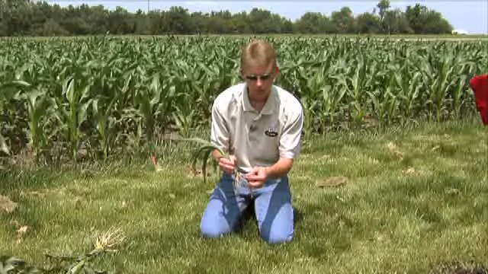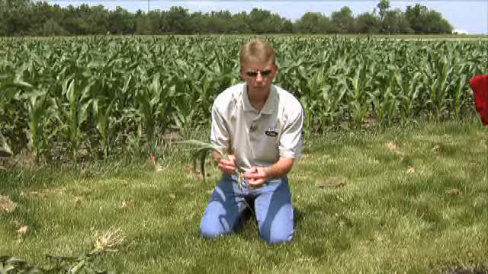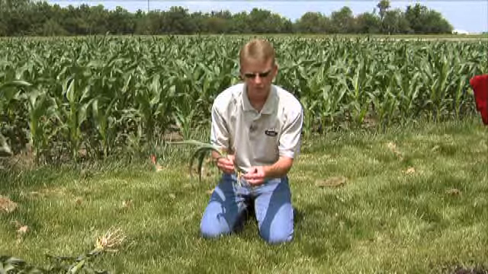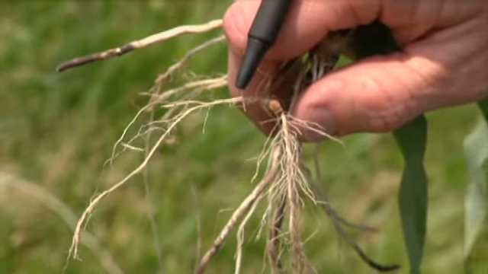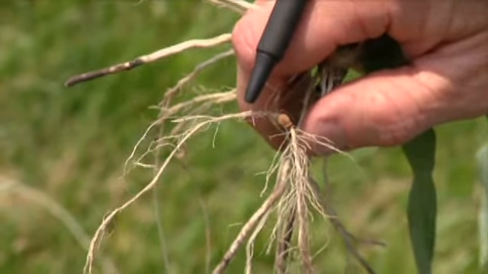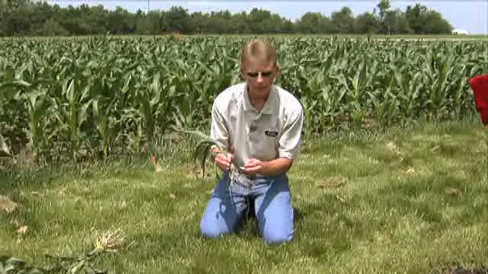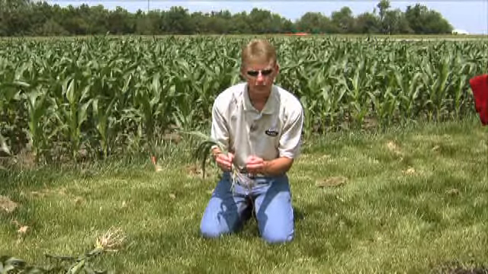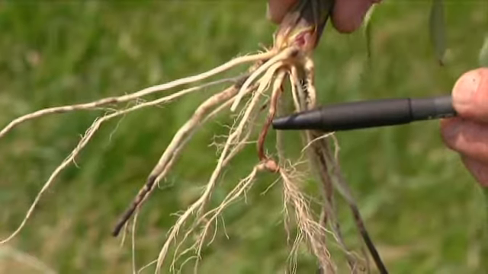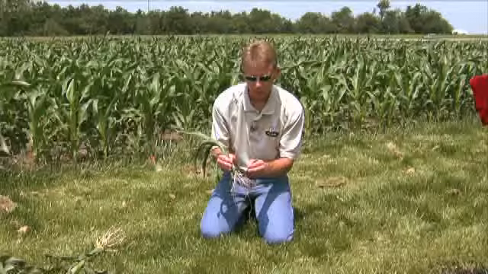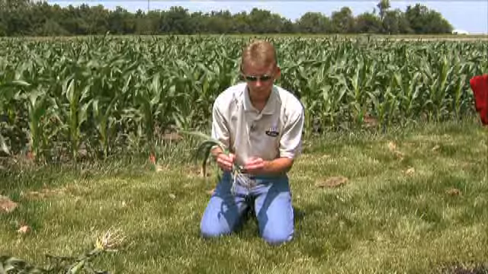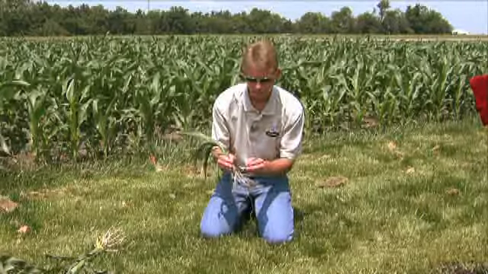Opposite of the radicle are the lateral seminal roots, which come out of the opposite side of the kernel, and they again are the second root structure, and they grow down as well, the first 2 root structures out of the kernel. Coming out of the top of the kernel then is the mesocotyl, which is the part that pushes the coleoptile, the emerging part of the plant, through the ground. So between the seed and the crown, we find the mesocotyl.